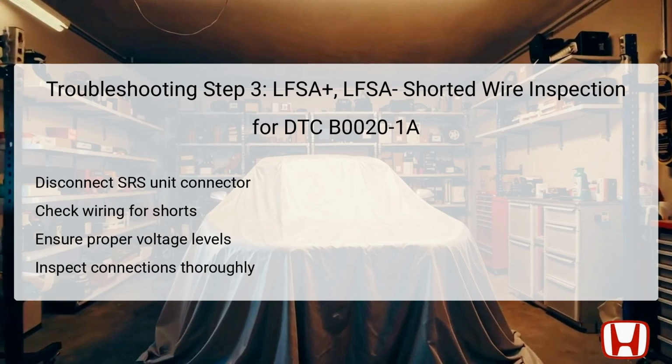The third step focuses on inspecting the LFSA plus and LFSA minus wiring for short circuits that may cause DTC B0020-1A. Begin by disconnecting the SRS unit connector B57P and ensuring that the driver's side airbag inflator connector remains disconnected. It is also vital to connect the SRS short canceller to SRS unit connector B, terminals 3 and 4, for testing purposes. Once the setup is complete, examine the LFSA plus and LFSA minus circuits for any shorts to the ground or to each other.